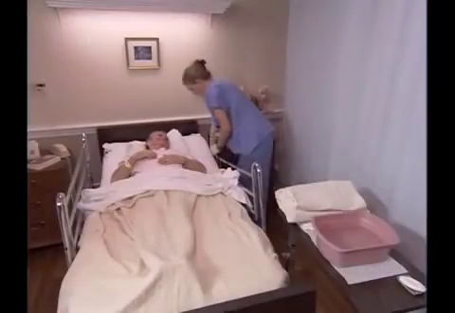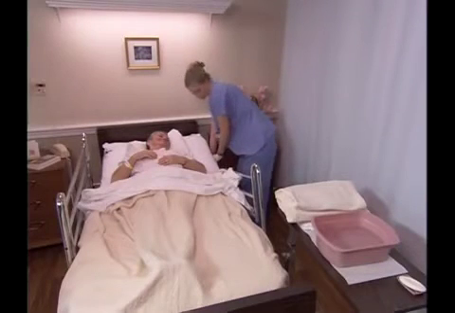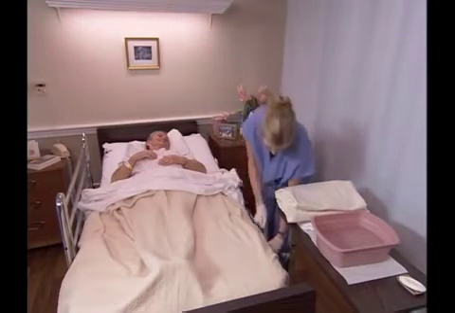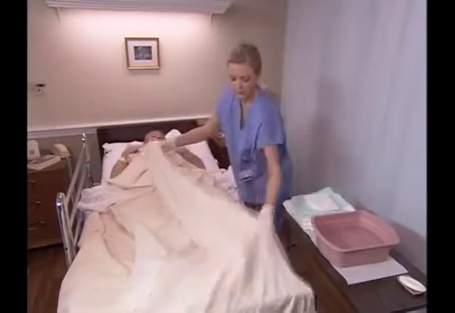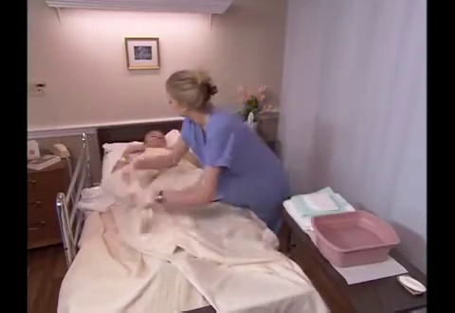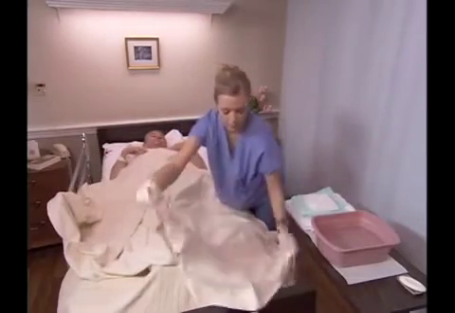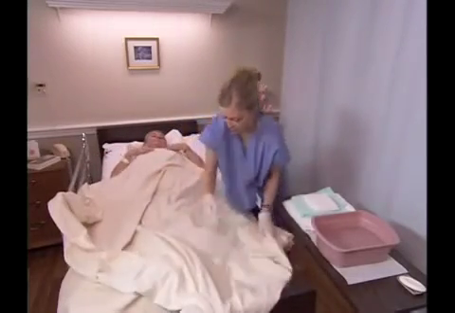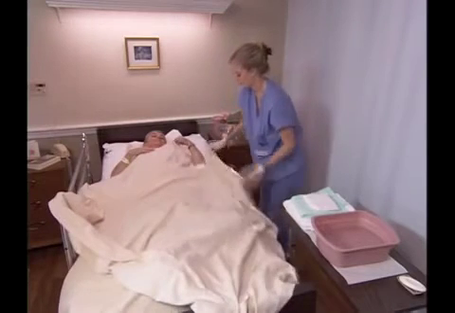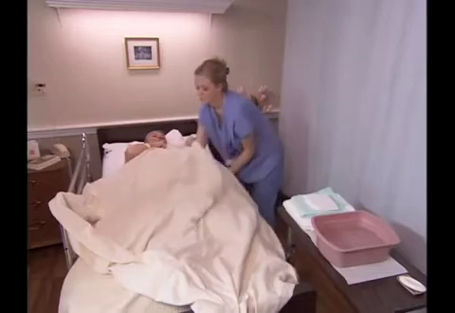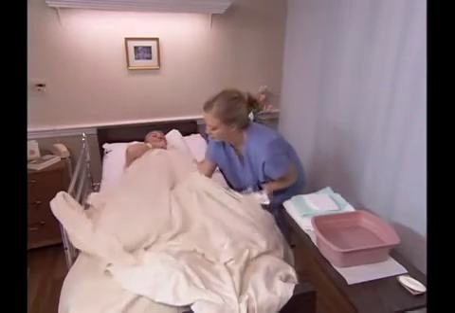If the side rails are in use, lower the side rail on the working side of the bed. The side rail on the opposite side of the bed should remain up. Next, spread the bath blanket over the top linens and the person. If the person is able, have her hold the bath blanket. If not, tuck the corners under the person's shoulders. Just hold that tight. Then, fan fold the top linens to the foot of the bed.